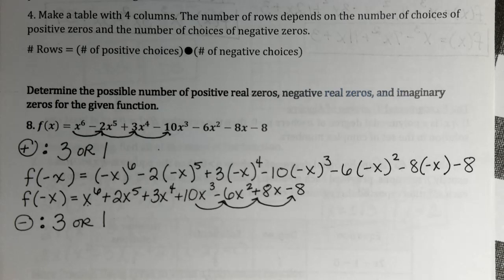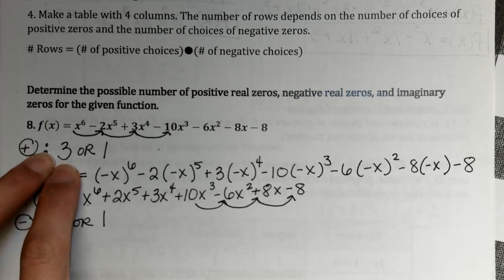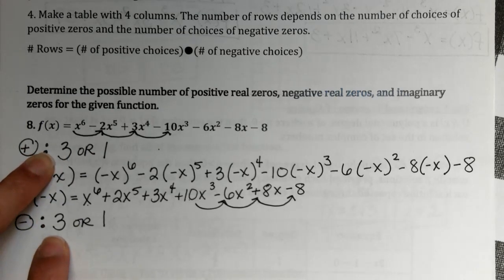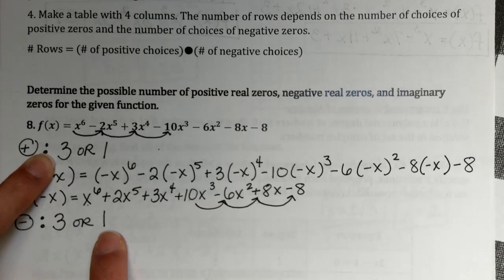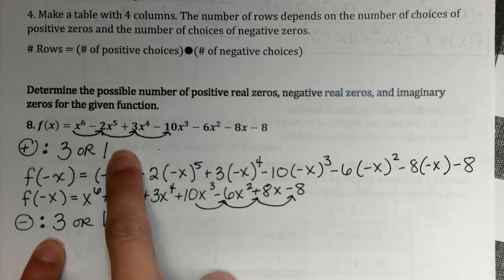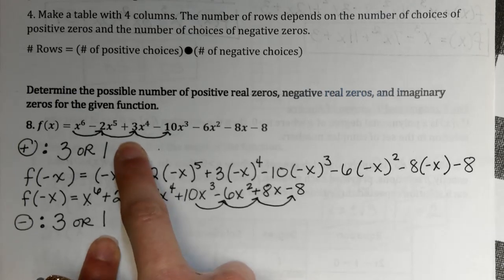I'm going to now have to make a table, and I'm going to put it all together, and these are my possible options. So this is why I compared it to probability, because you have multiple different things you could do. So I could either have 3 positive real zeros and 3 negative real zeros, or I could have 3 positive and 1 negative real zeros, or I could have 1 positive and 3 negative real zeros, or 1 positive and 1 negative real zeros. That's just my reals, not including imaginary. Okay?